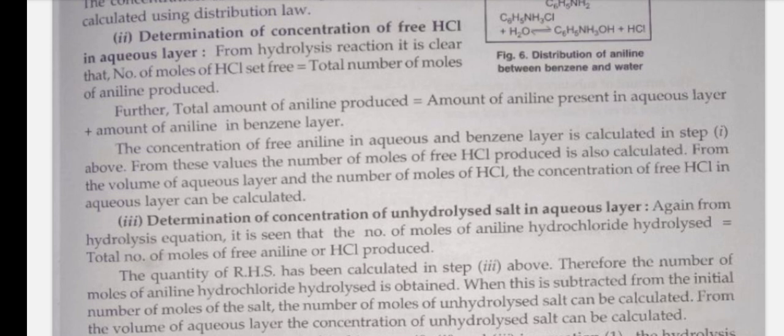Second, determination of concentration of free HCl in the aqueous layer. From the hydrolysis reaction, it is clear that the number of moles of HCl set free is equal to the total number of moles of aniline produced. Further, total amount of aniline produced is the amount of aniline present in the aqueous layer plus the amount of aniline in the benzene layer. The concentration of free aniline in the aqueous and benzene layers is calculated in step 1 above. From these values, the number of moles of free HCl produced is also calculated. From the volume of the aqueous layer and the number of moles of HCl, the concentration of free HCl in the aqueous layer can be calculated.